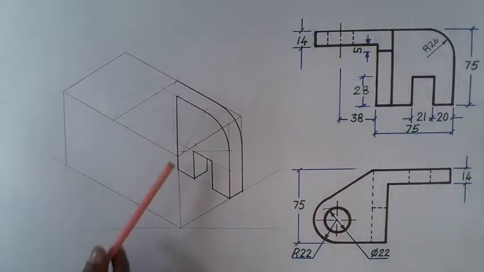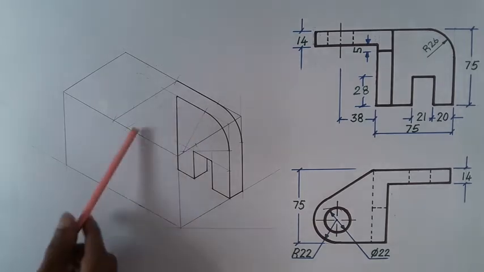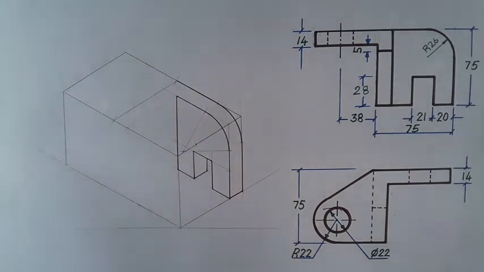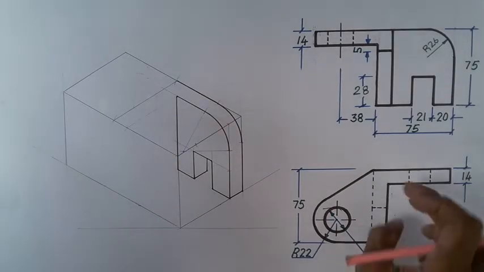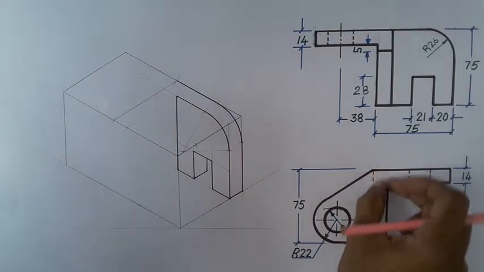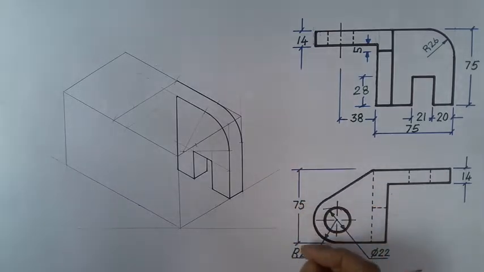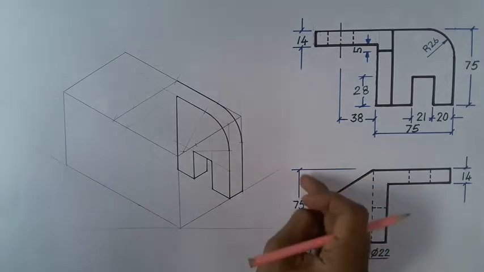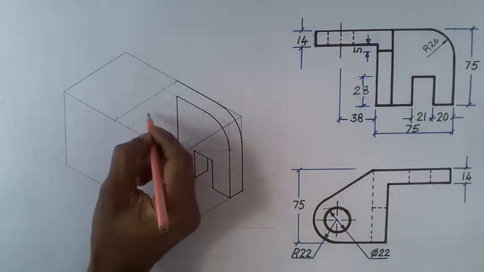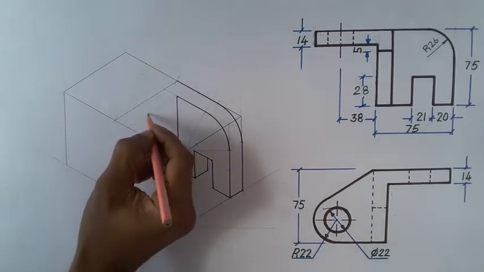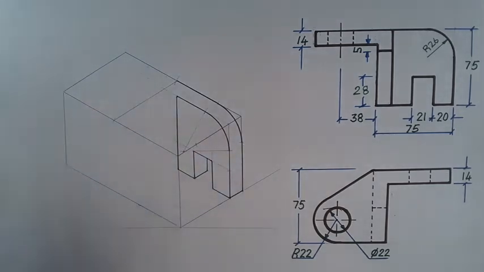Now let us move on to the other surface. This dotted line is exactly at the middle of the slab. So the total width is 75. So exactly at the middle we have to make a marking here, and the same marking can be transferred to the bottom.